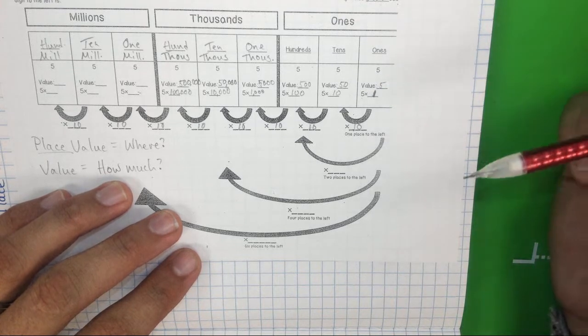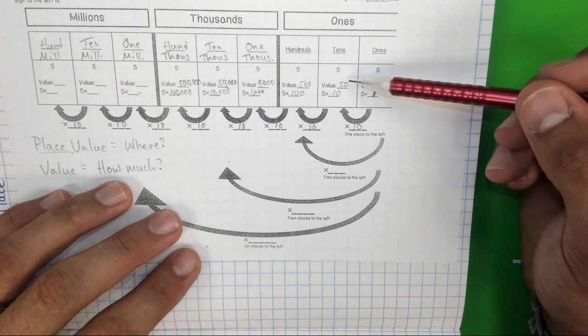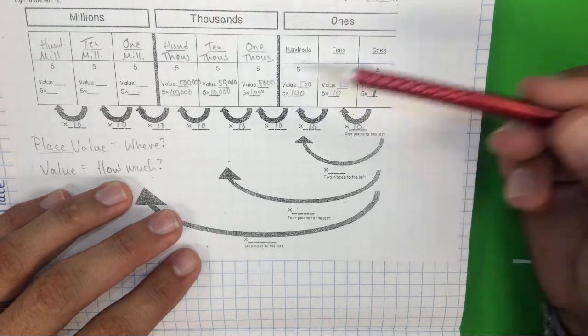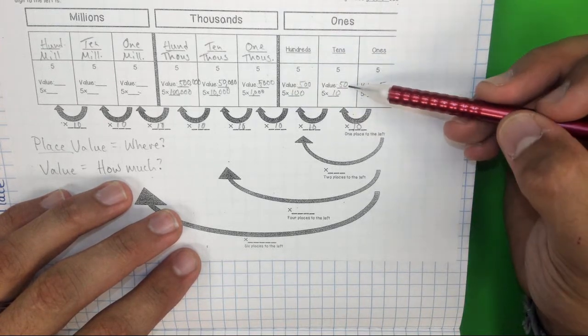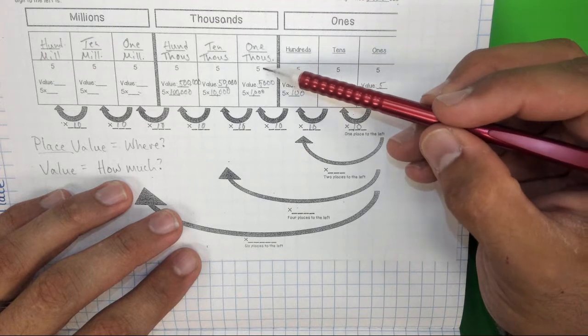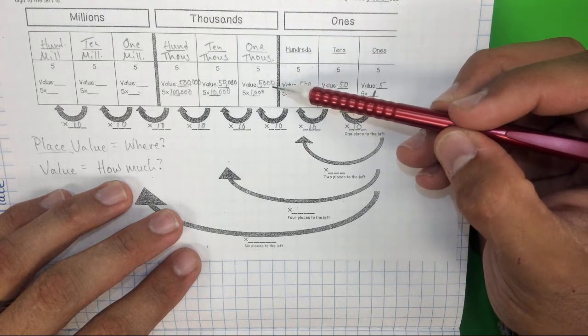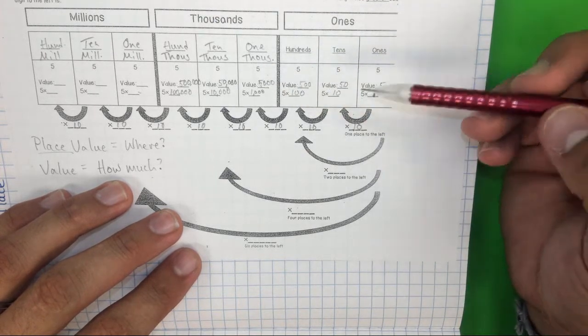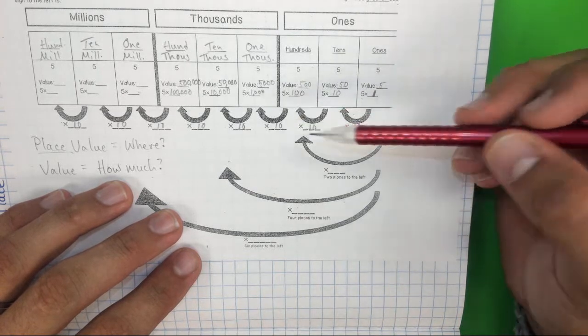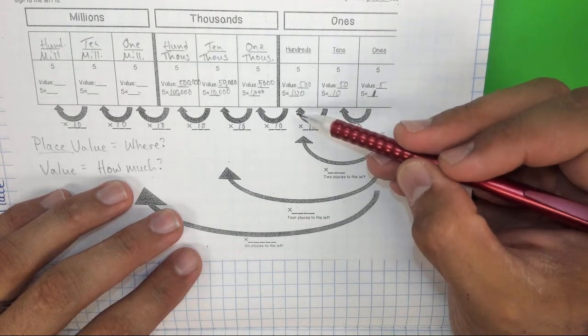Okay? Let's say that we're comparing the tens place to the thousands place. We have 5 tens, which is 50. 5 1,000s, which is 5,000. We're not moving one place value over now, we're moving two place values.